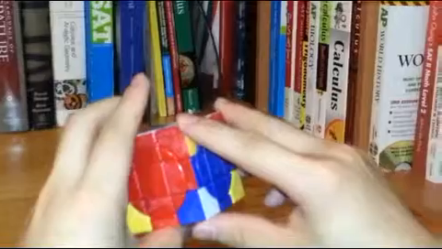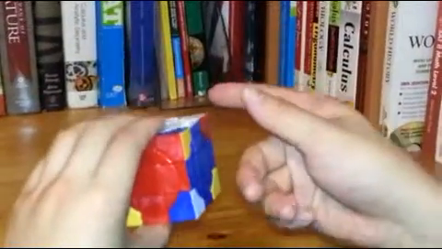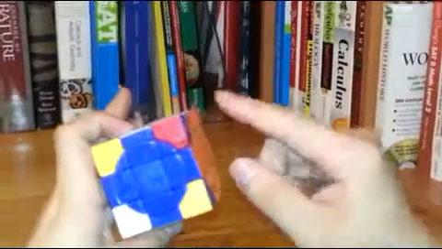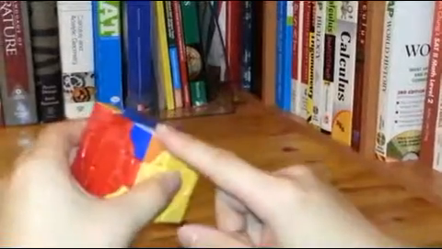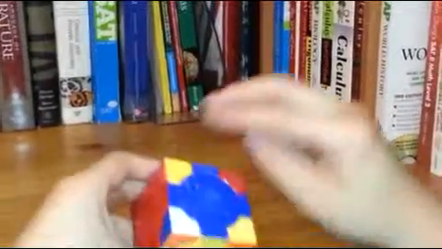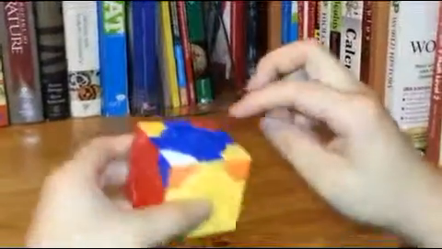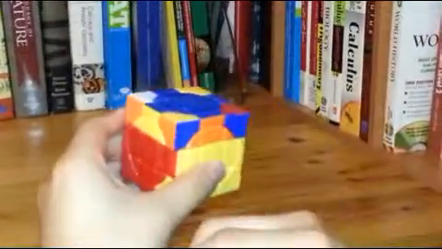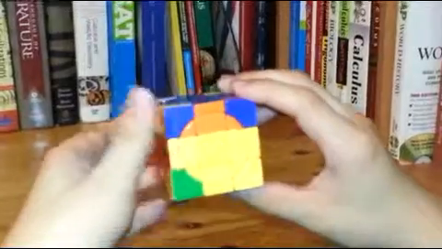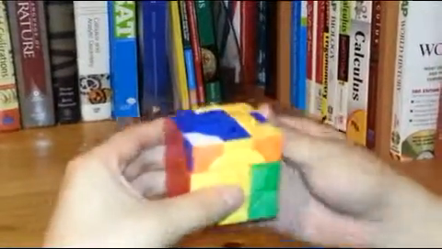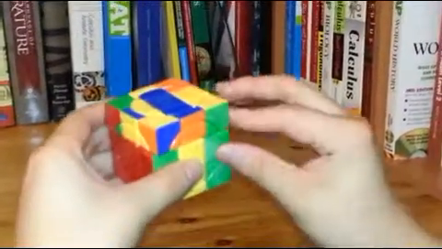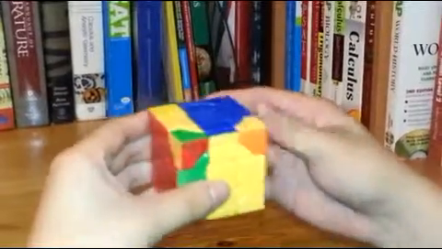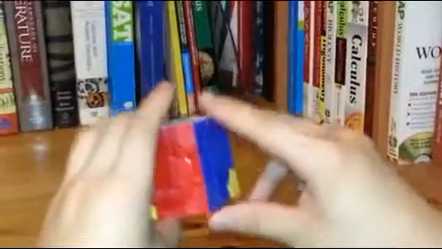Now looking at these three, I had to determine if I had to go clockwise or counterclockwise. In this case, if I go counterclockwise, then these three will be in their correct locations. So it's going counterclockwise, so I want this piece that I'm not moving to be in the front and the left. Now from here I'll do R, U inverted, L inverted, U, R inverted, U inverted, L. And those three are good.